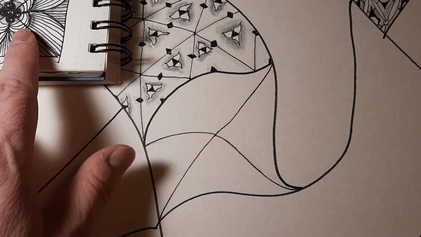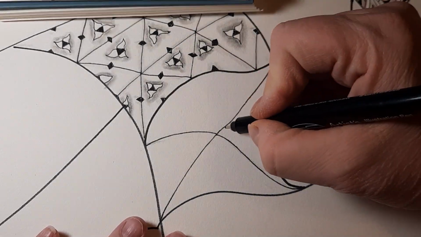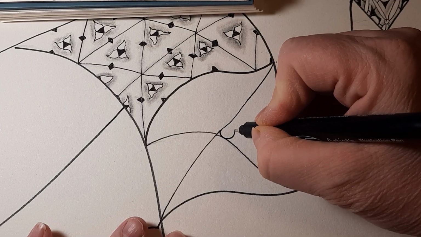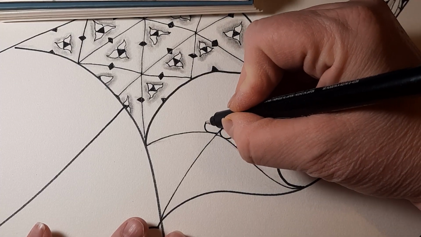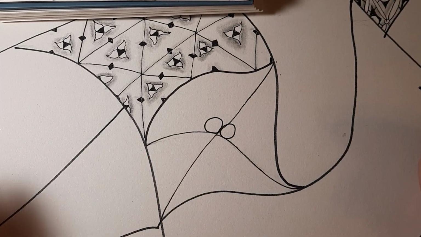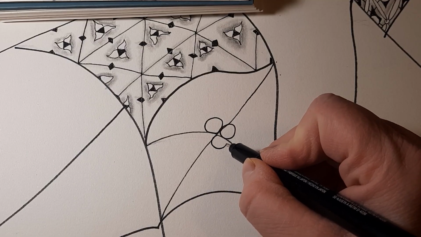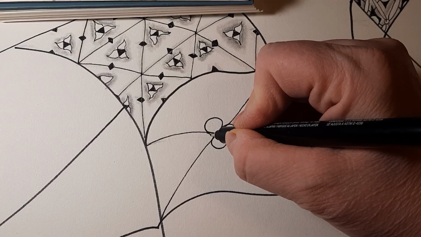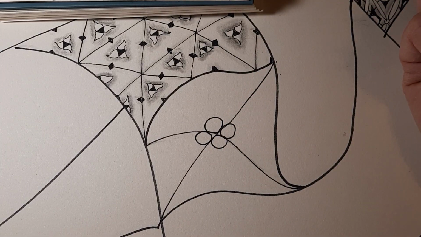All right, so we're going to go ahead and add these circles. Some might be larger than others, but that's fine because even the triangular shapes are different. And if you wanted to draw these in pencil first, of course, go ahead and do that. Okay, so we've got that.